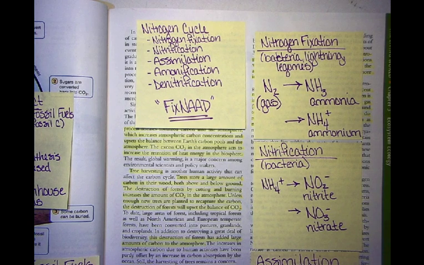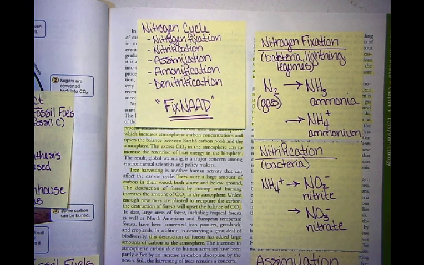We're going to go over the nitrogen cycle and the phosphorus cycle. Nitrogen cycle is my favorite. Boy, I can tell you all about this one. I love the nitrogen cycle, primarily because it's really challenging and I like a challenge.